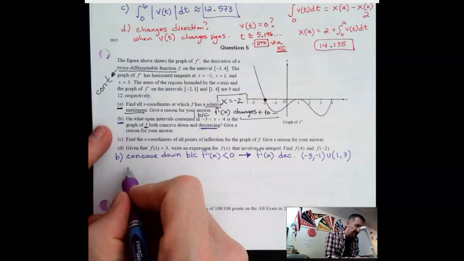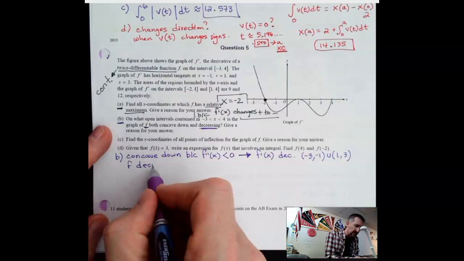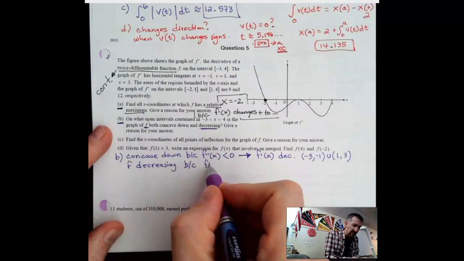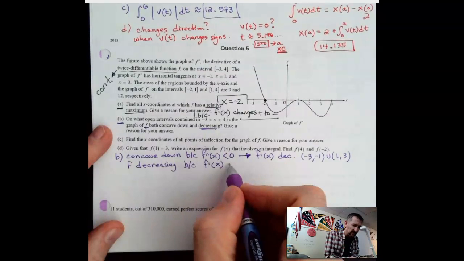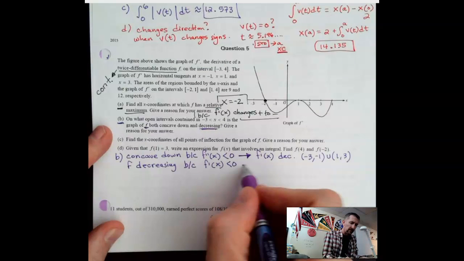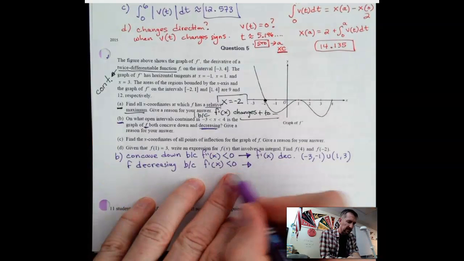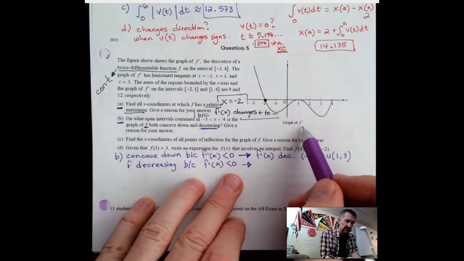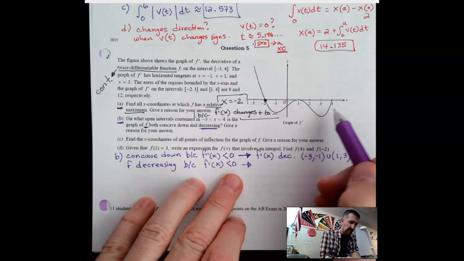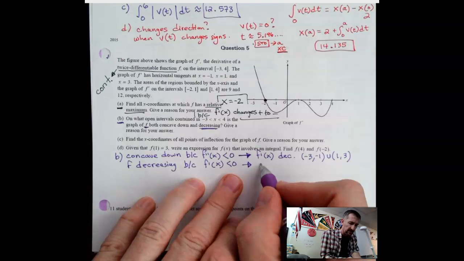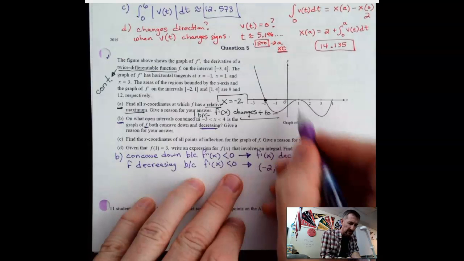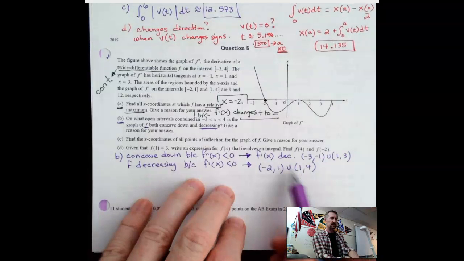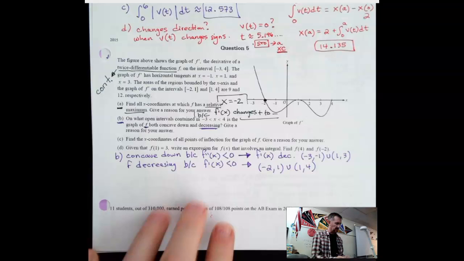So f decreasing is because f prime of x is less than 0. Well, that we can just see right here. Here's f prime. It's less than 0 when it's below the axis there. So that's going to be -2 to 1 and 1 to 4. Don't include the 1 because that's 0 and that's not working.